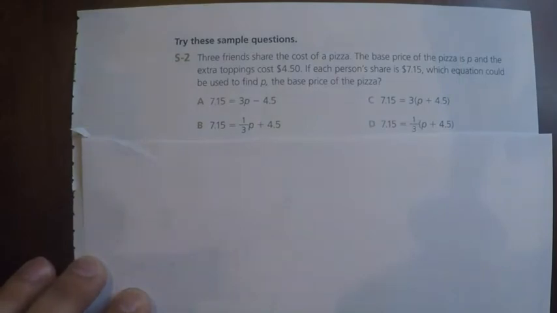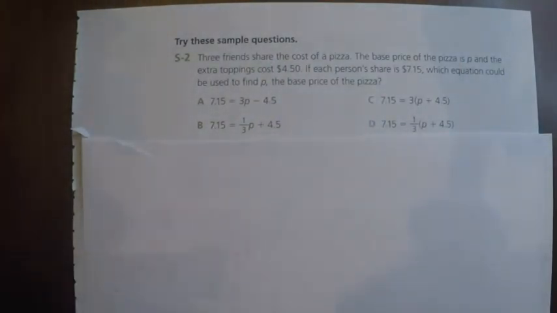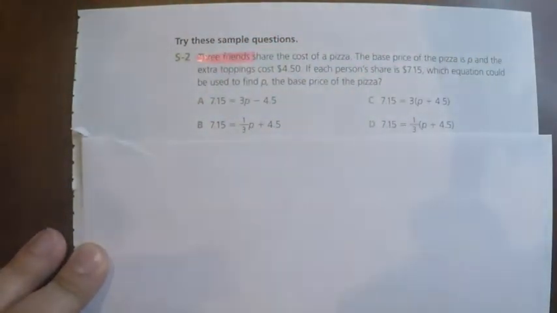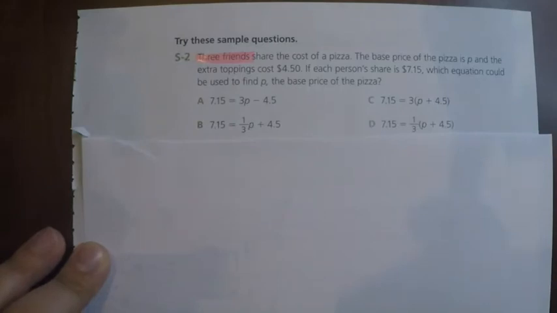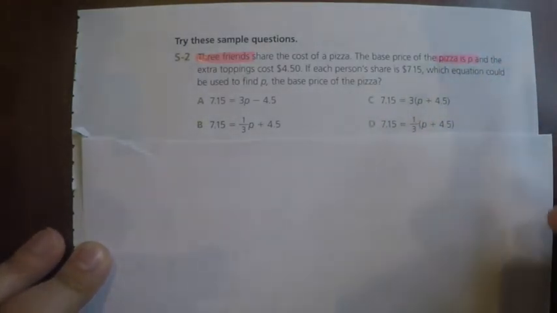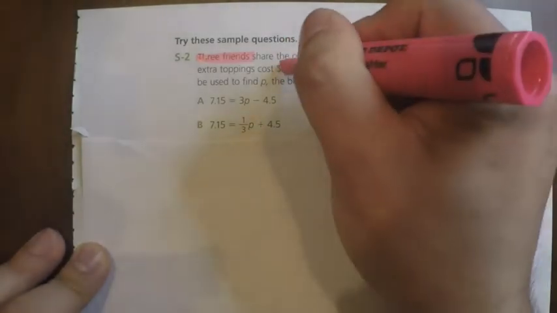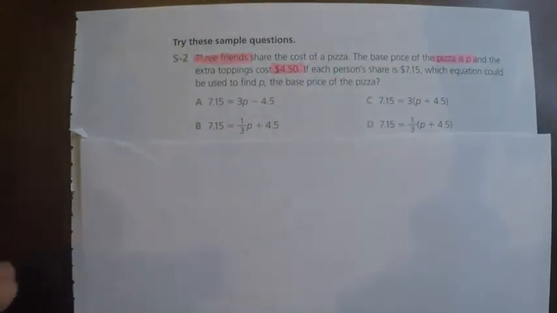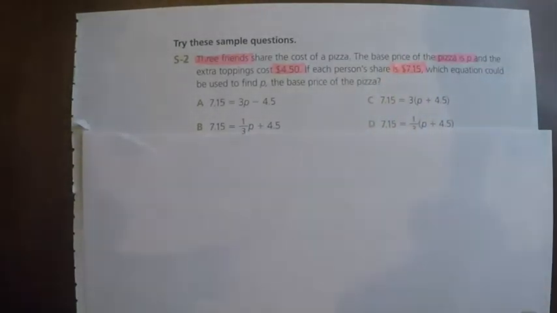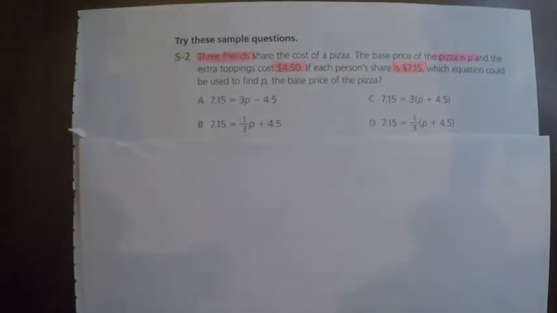It says, 3 friends share the cost of a pizza. So that's the first piece of information we have here. So we have 3 friends sharing the cost of a pizza. The base price of the pizza is the variable P. And the extra toppings cost $4.50. If each person's share is $7.15, which equation could be used to find P, the base price of the pizza?